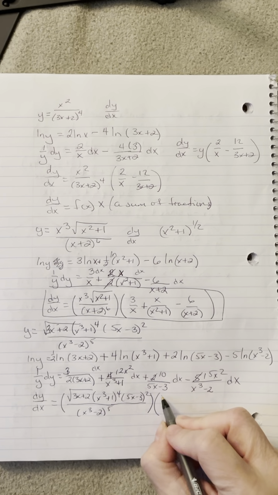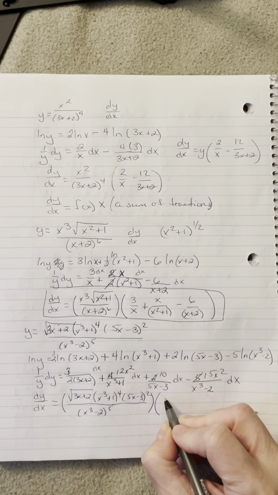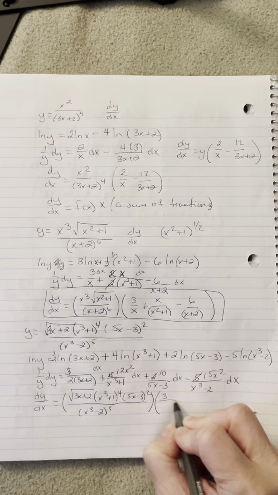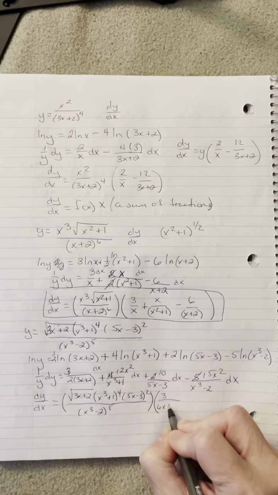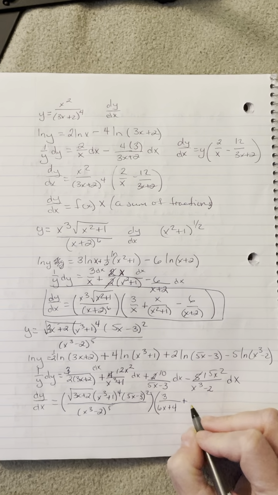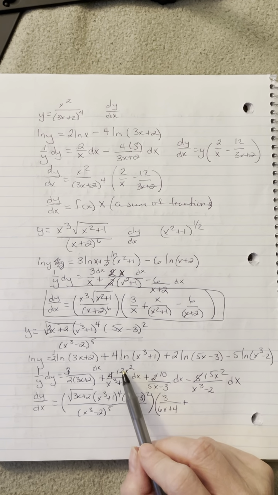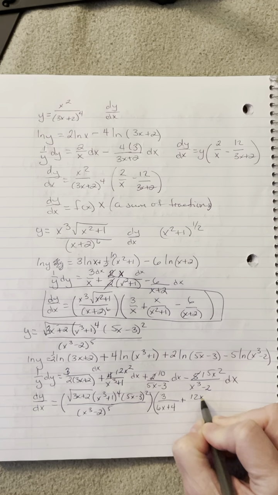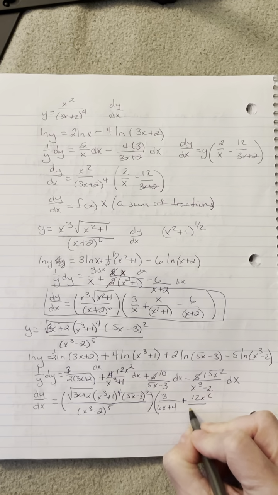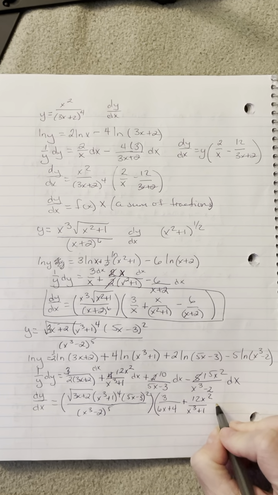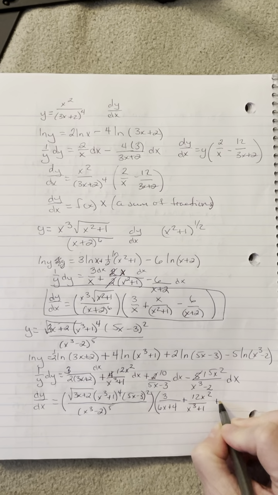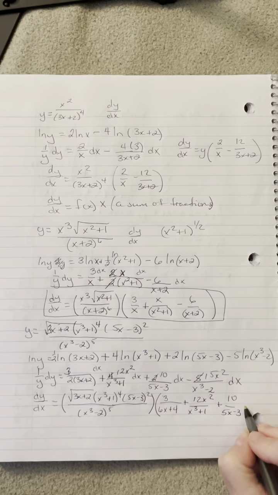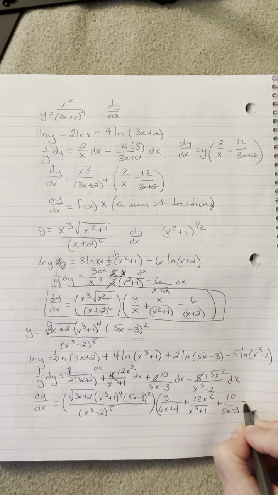So I started to say here with the 3/2, except that that 2 is in the denominator, so I'm going to leave it 3 up here and then distribute that and make it 6x plus 4 plus, now that's 12 over, okay, there's nothing there that needs fixed, so 12x squared over x cubed plus 1 plus, and again, nothing to change there, 10 over 5x minus 3 minus, and then nothing to change there.